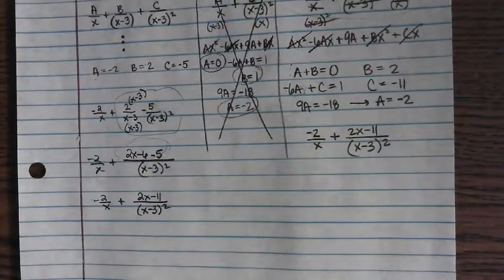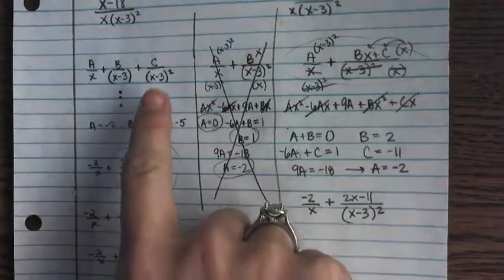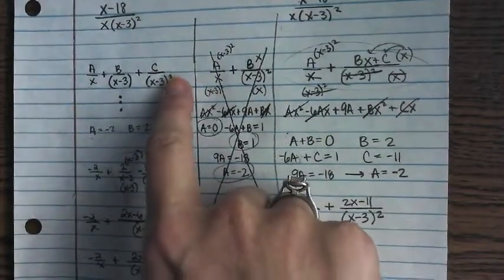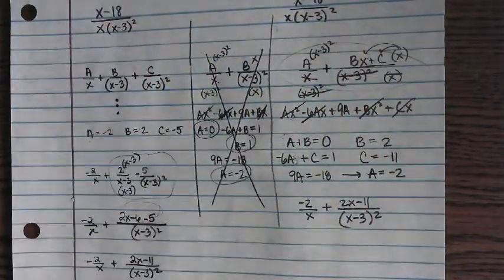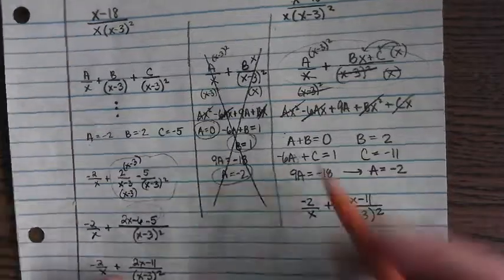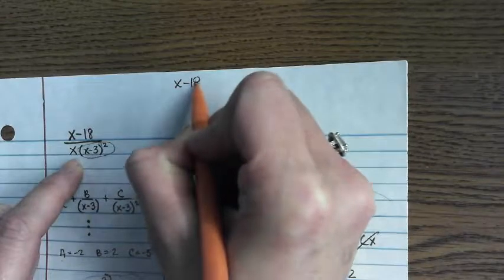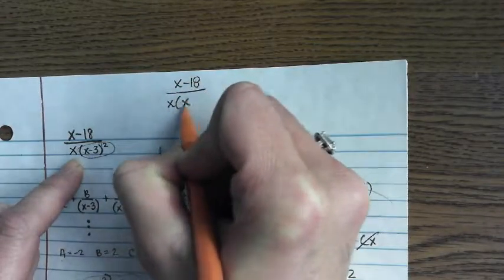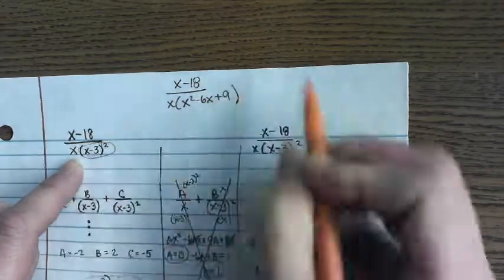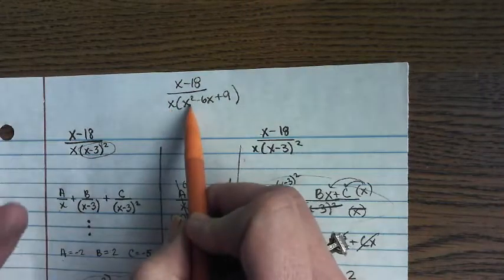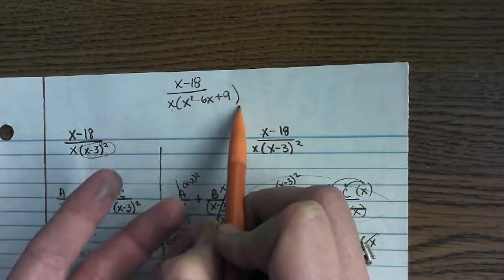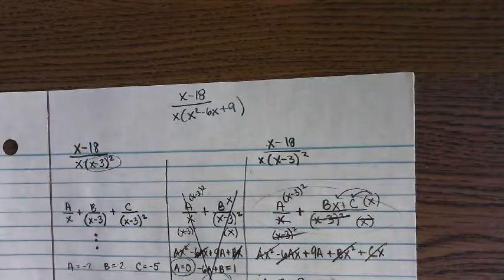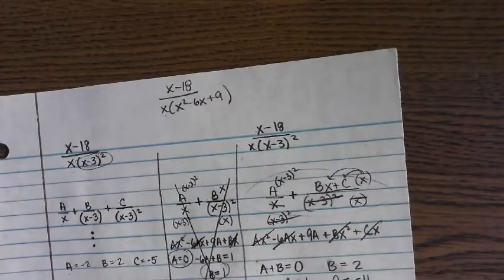So you can treat a linear factor with a higher multiplicity of 2 as a quadratic if you want. Because think about this if you hadn't factored it. It would be x minus 18 over x times x squared minus 6x plus 9. So you've got a linear factor and a single quadratic factor. So it should work. It should have no problem always working.